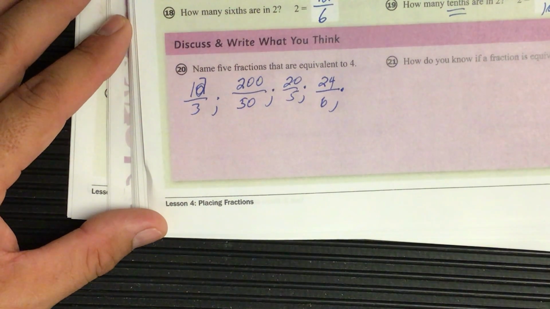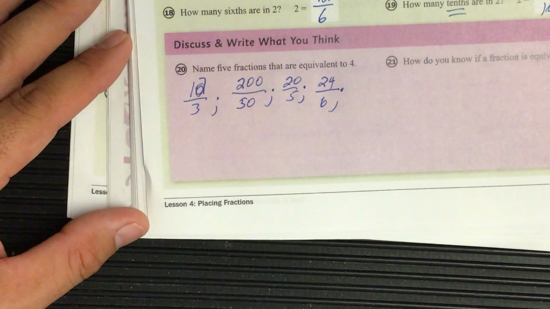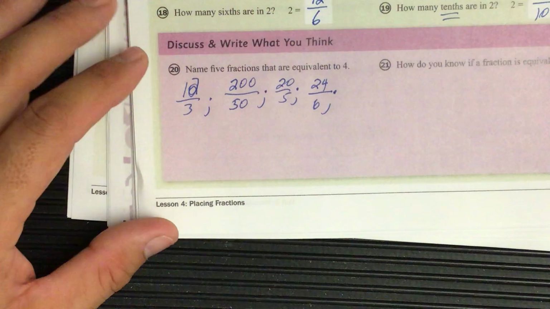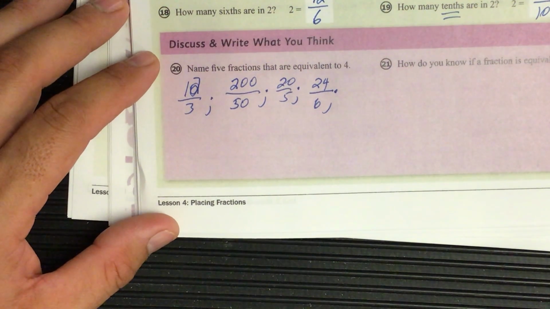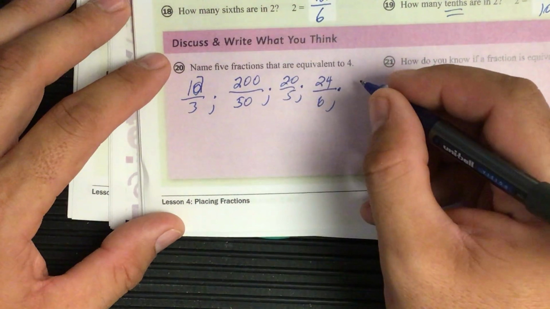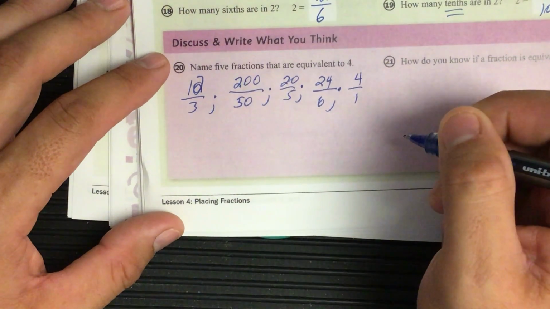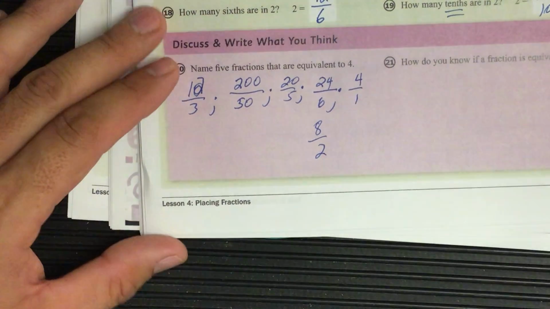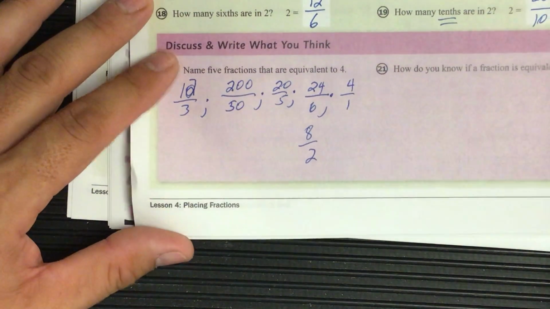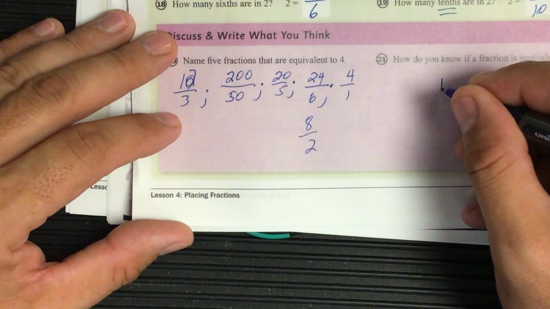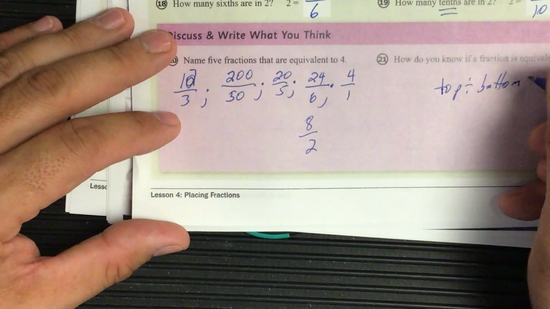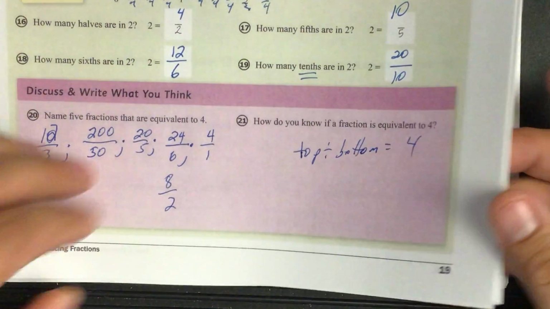Maddie? Two numbers that divide to give you 4. Just do like 4 over 2. Oh, that's cheap. 4 over 1. You could do 8 over 2. 8 divided by 2 is 4. There's so many options. I mean, we did 6 of them. How do you know that you get 4? They all divide. Top divided by bottom is 4.